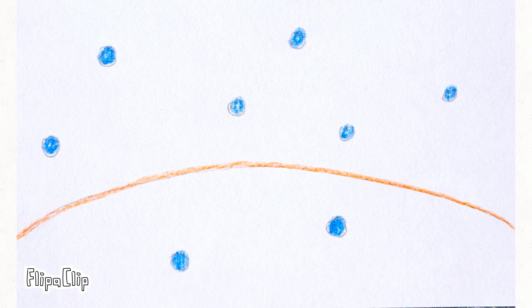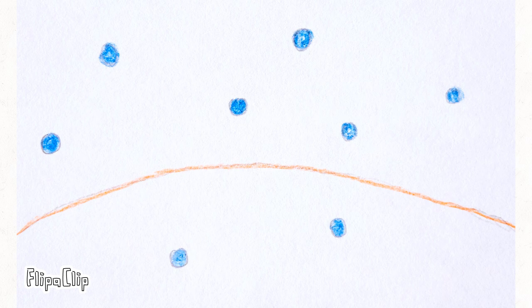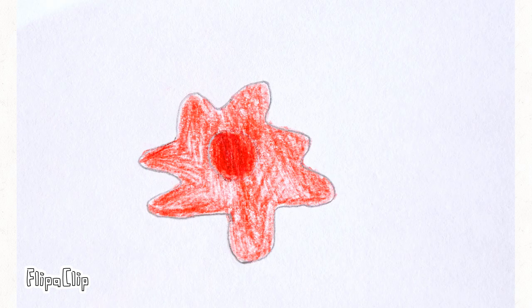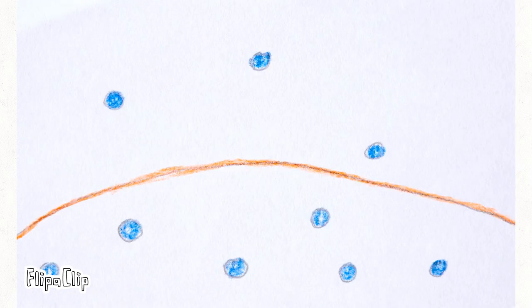The solution we have here is hypertonic, where there is a higher concentration of particles outside the cell than there is inside the cell. This causes the cell to shrink. This next solution is a hypotonic solution, where the inside of the cell has a higher concentration of particles than the outside. Because of this, the cell swells up.